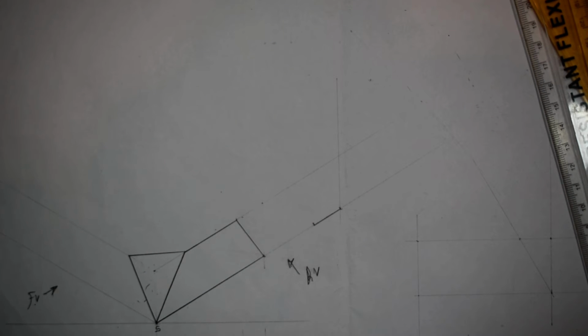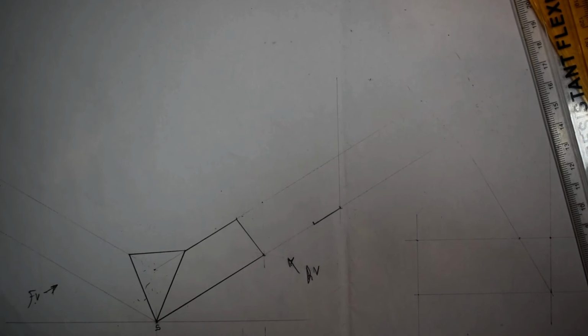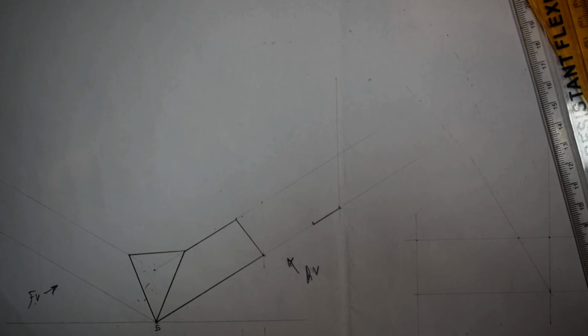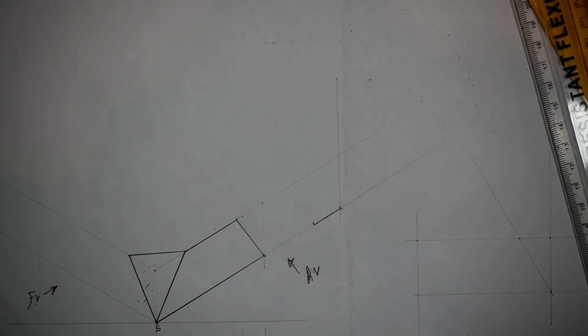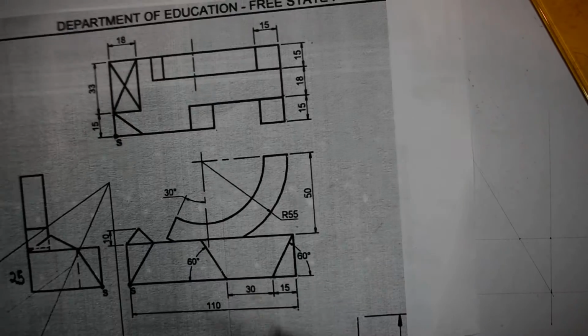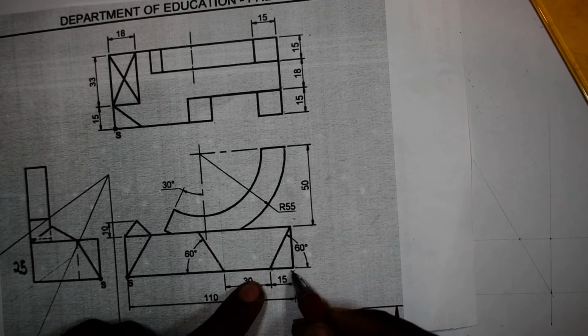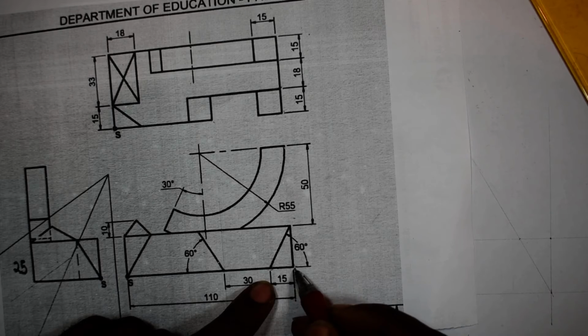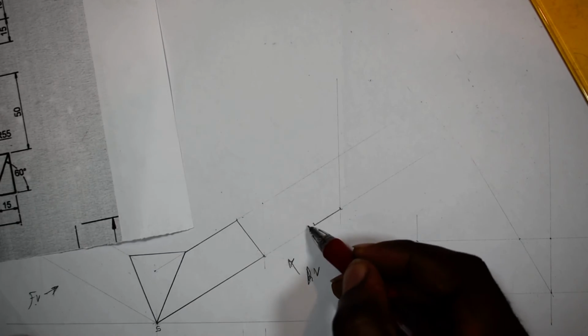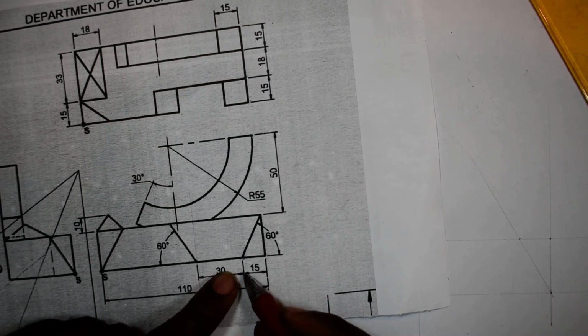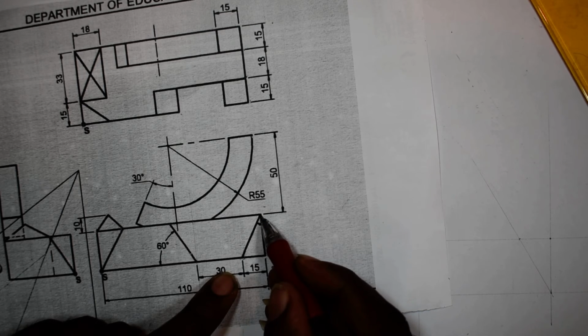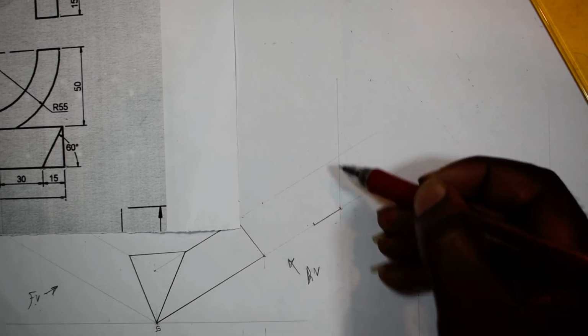Right, so what is going to happen now? Right, so this one is not a problem. If we have this 15 from here till here, which is what we've dealt with, just join this one from here to that one. Remember, this one already has it, which is the height, isn't it?